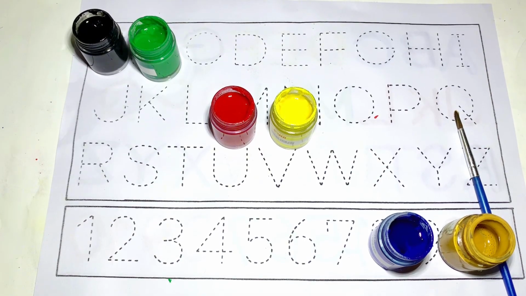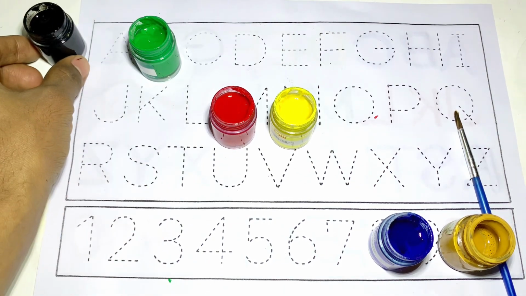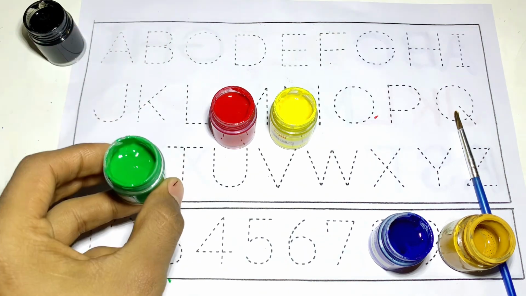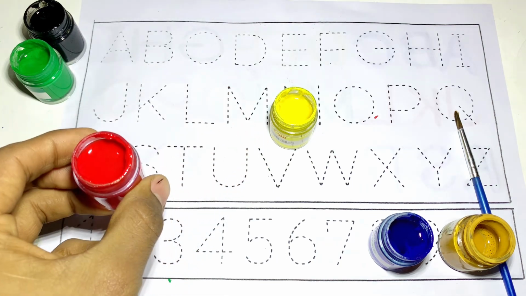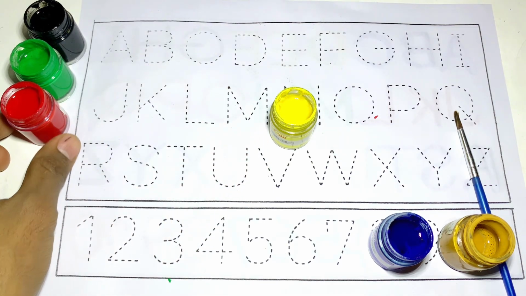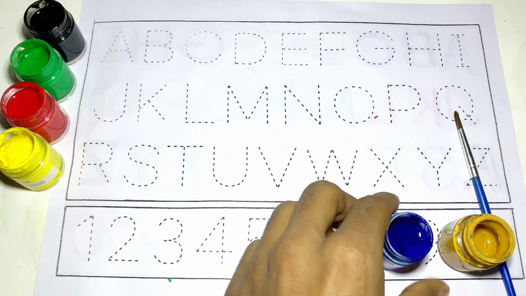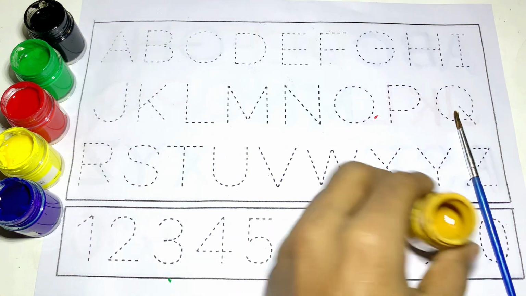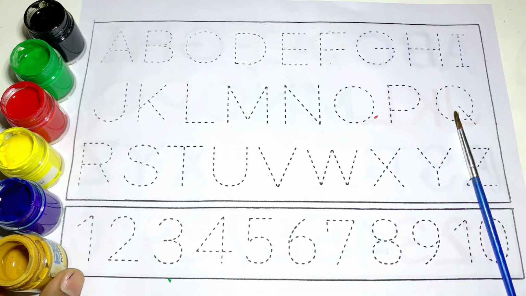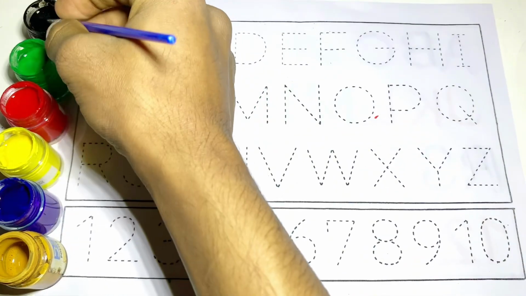Welcome back to the channel. Today we learn alphabets and numbers. Kids, colors names. Black color, green color, red color, yellow color, blue color, yellow color. Kids, now coloring alphabets and numbers.